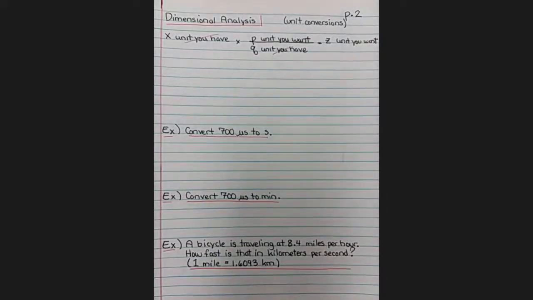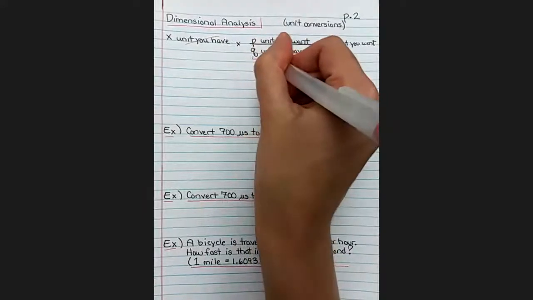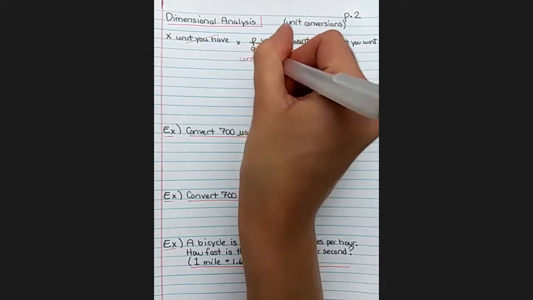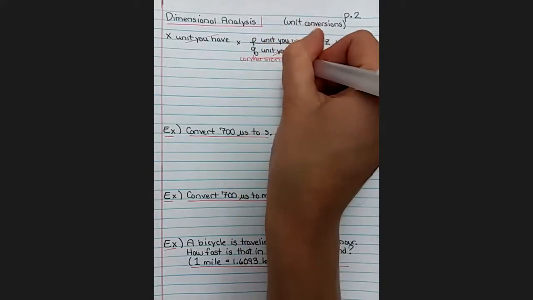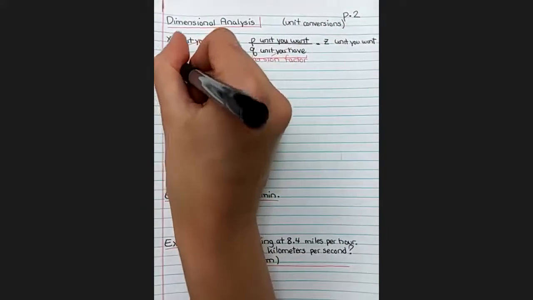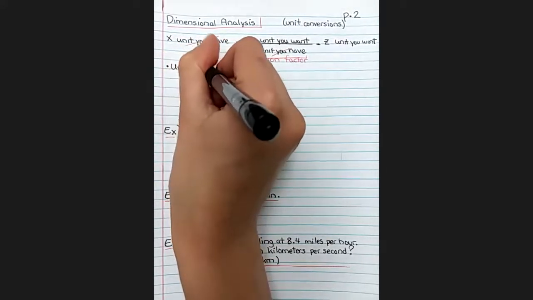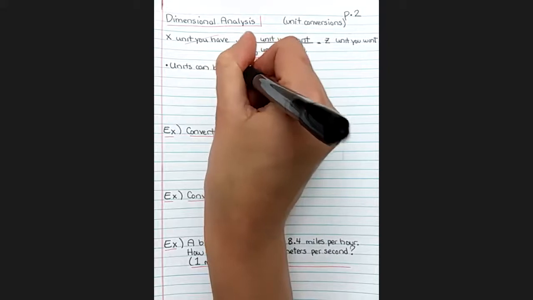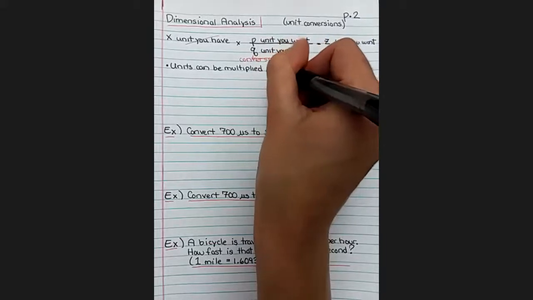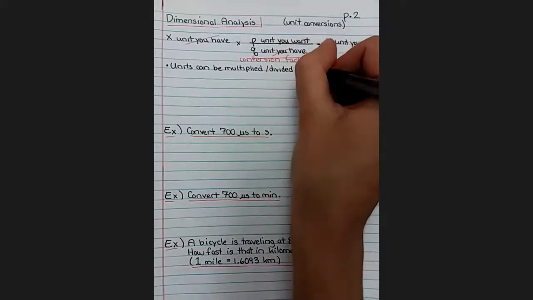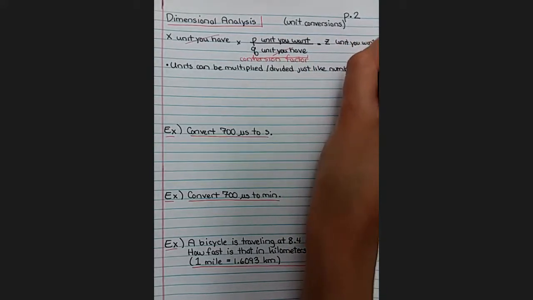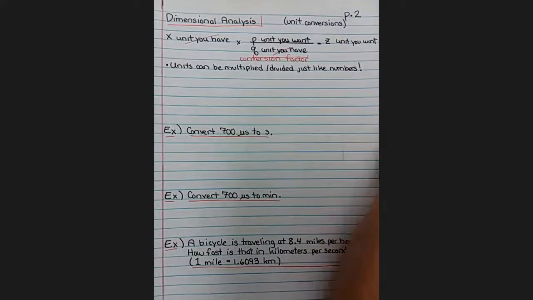So all we have to do is find fractions like this to use. A fraction like this is called a conversion factor that we use to change the unit. So we said units can be multiplied and divided just like numbers. We'll use that to our advantage to change the unit. We can't measure everything in meters forever, after all.